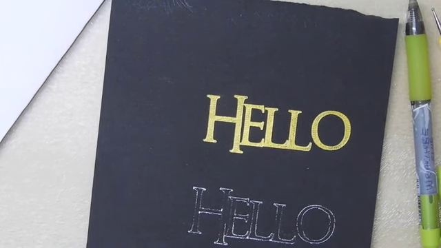Have you ever thought of using your electronic cutter to foil your images? No? Neither had I until recently.